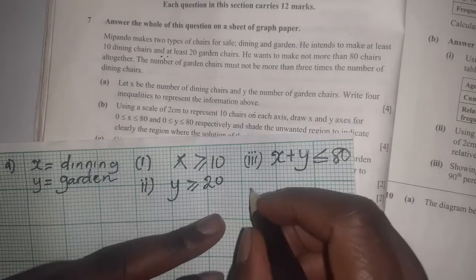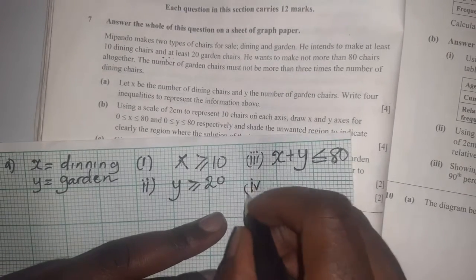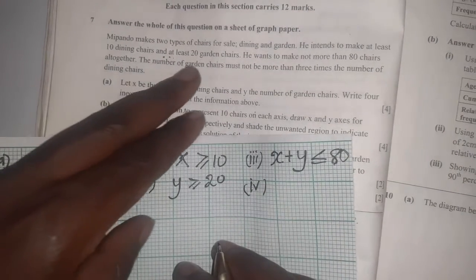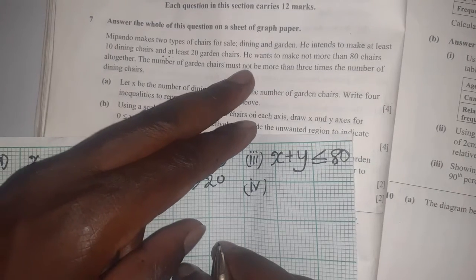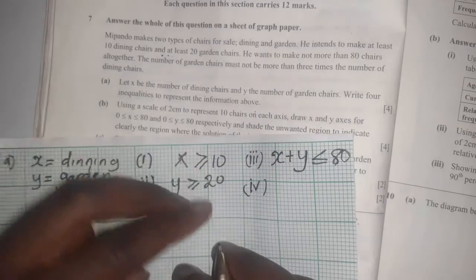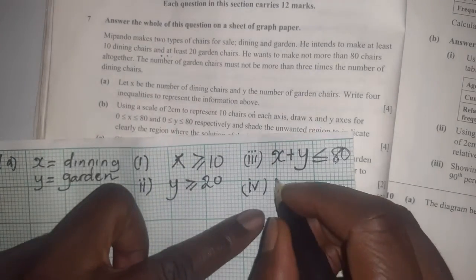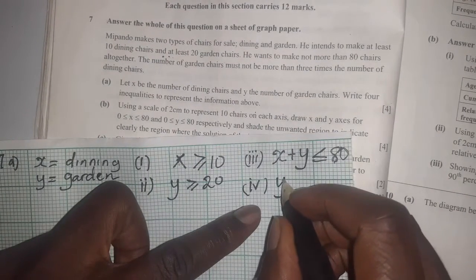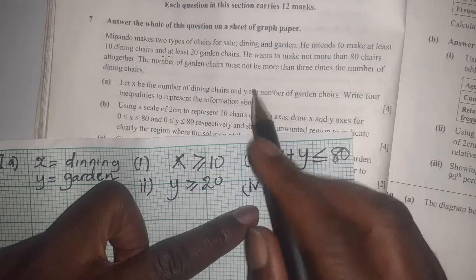Then the last one, because they are supposed to be 4 inequalities: the number of garden chairs must not be more than 3 times the number of dining chairs.